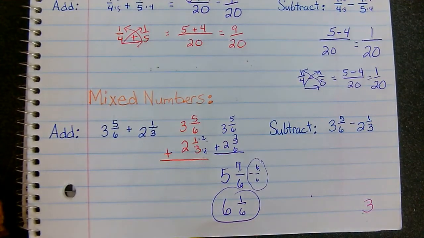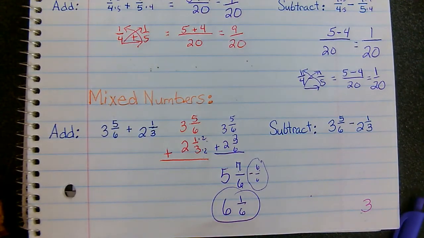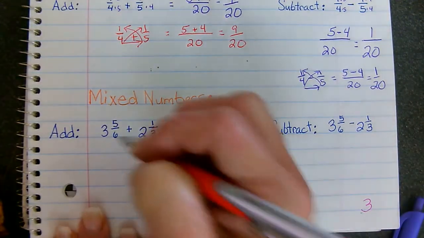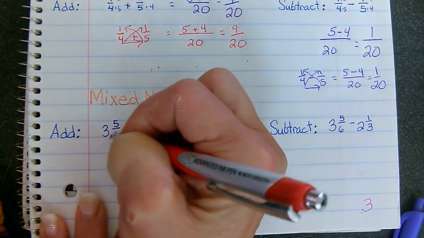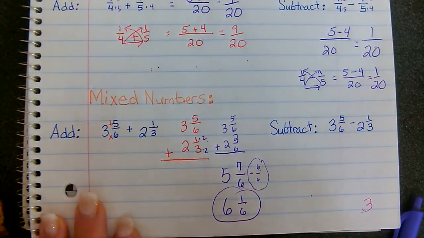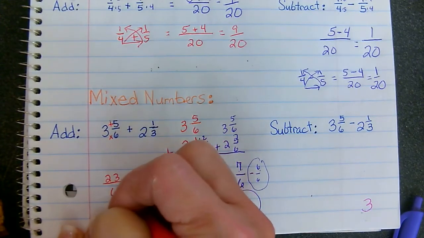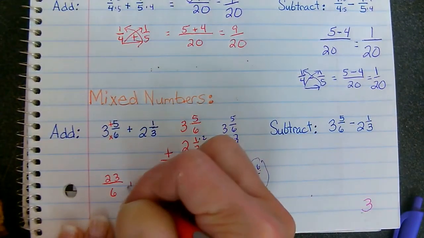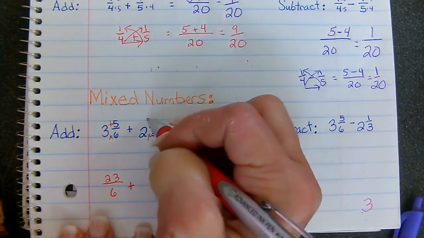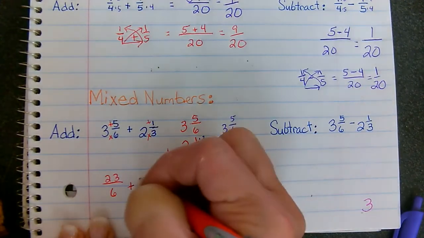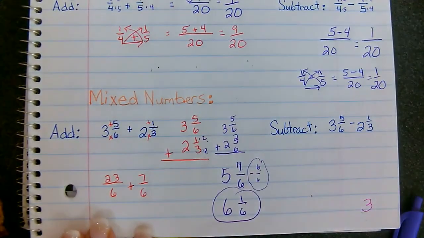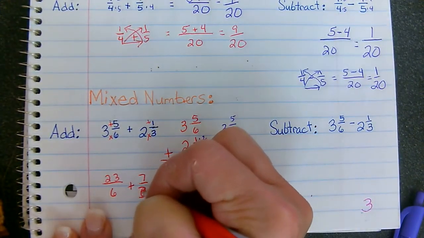Now there's another way to do this, okay? You can change these to improper fractions first, do the trick I showed you, and then change it back to a mixed number after. So let me show you how to do that as another option. So to do that, to make an improper, we do 3 times 6 plus 5. So 3 times 6 is 18, plus 5 is 23. So I'm going to put 23 here and keep the denominator same on the bottom. Okay? Plus 2 times 3 plus 1 is 6 plus 1 is 7/3, sorry. I've got to change that in a minute.